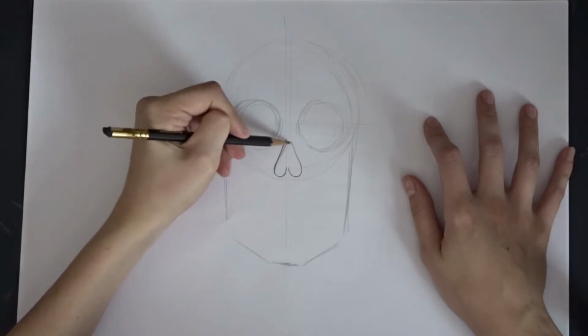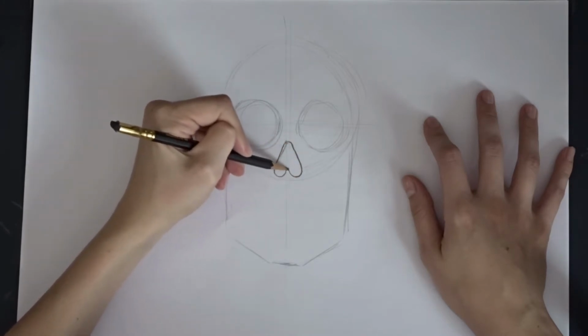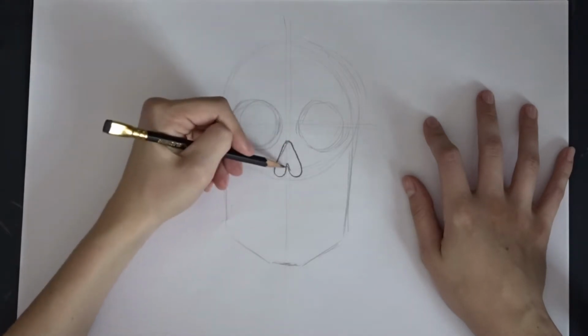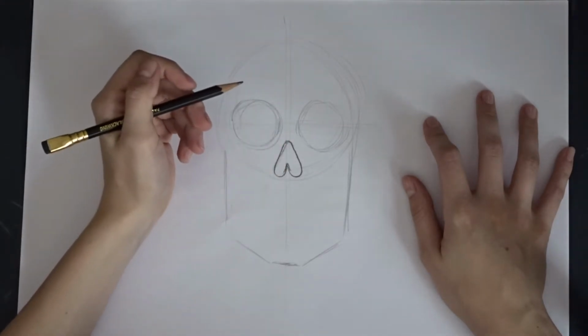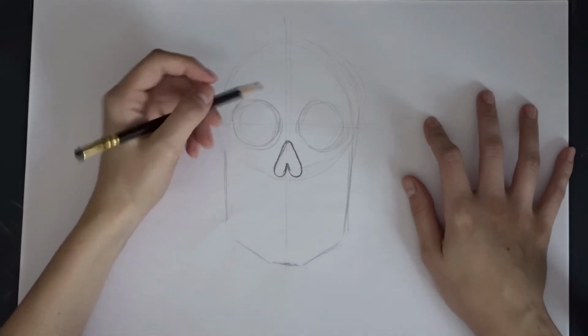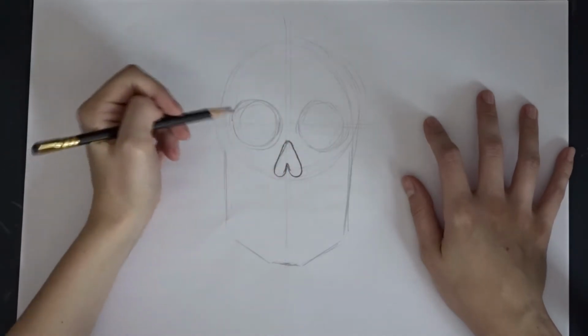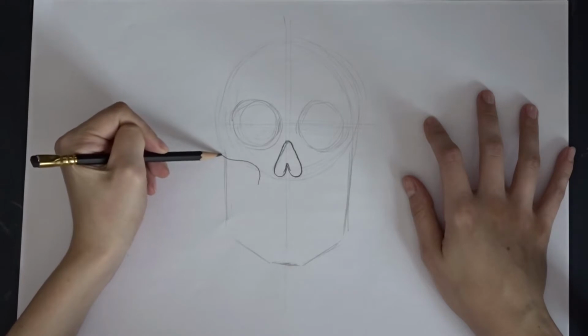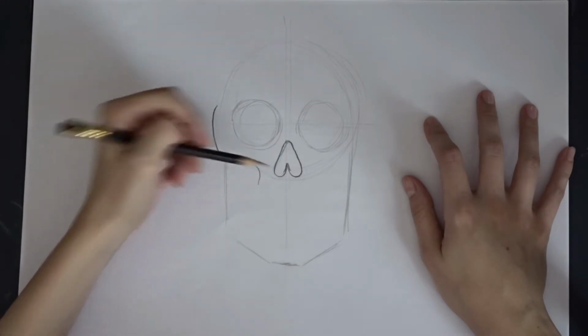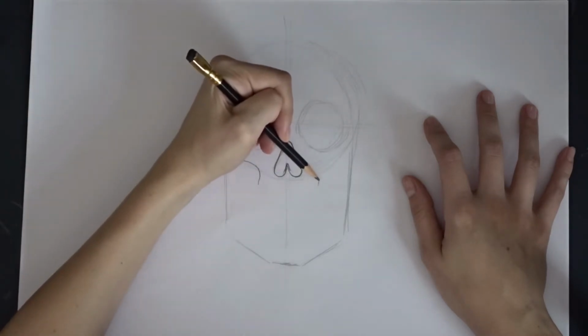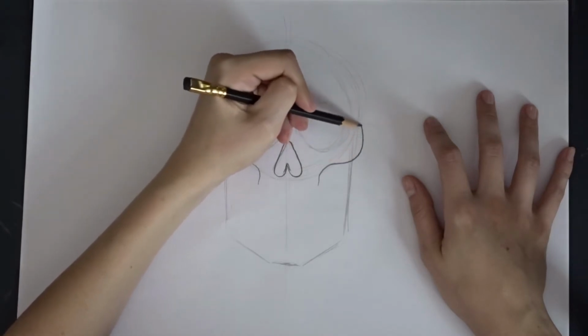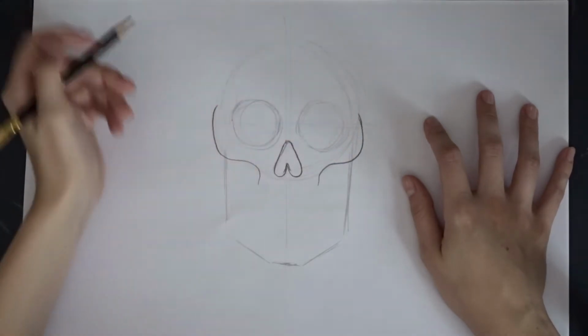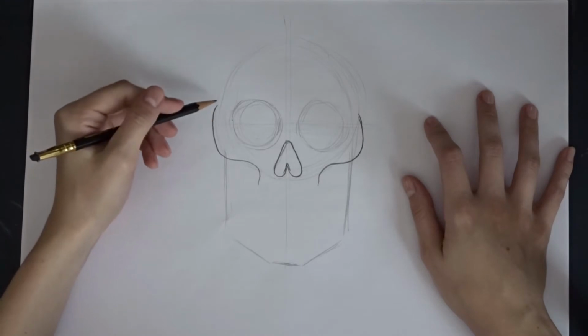So there's my upside down heart. I like to round it out a little, but if you want to make it extra pointy at the top, you can. Cool. And now that we have the eyes and the nose, we're going to be able to find the cheekbones a little bit better. So I'm going to make a nice swoopy line that goes like this. From here, swooping up and around. Boop. Now our skull has cheekbones, yay!